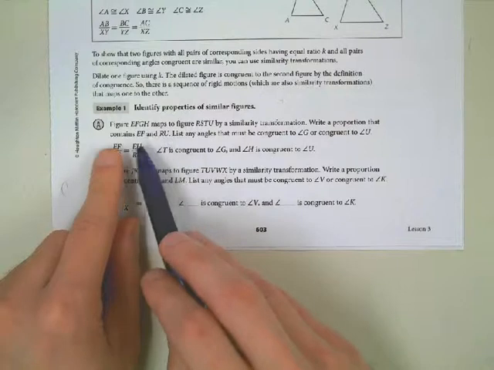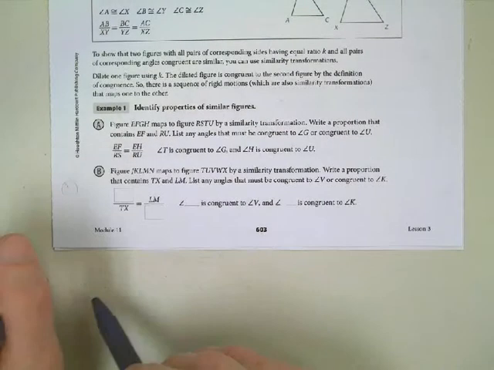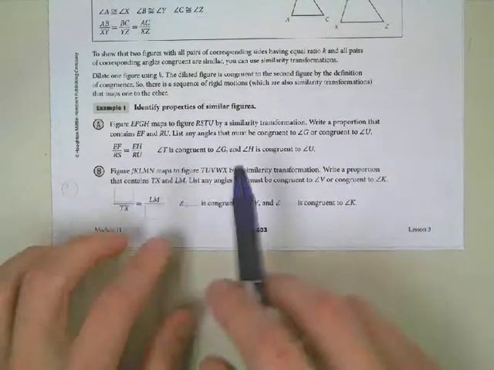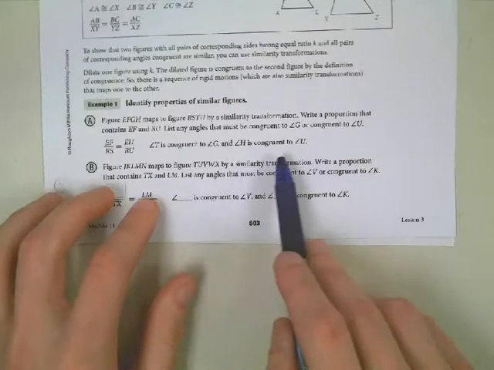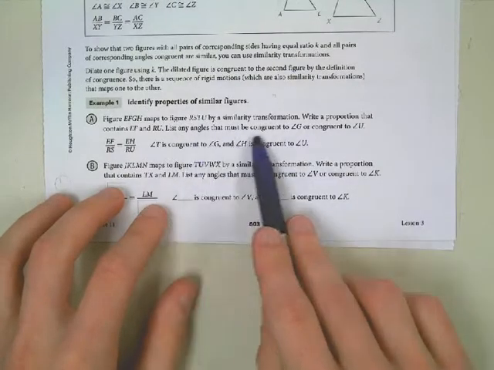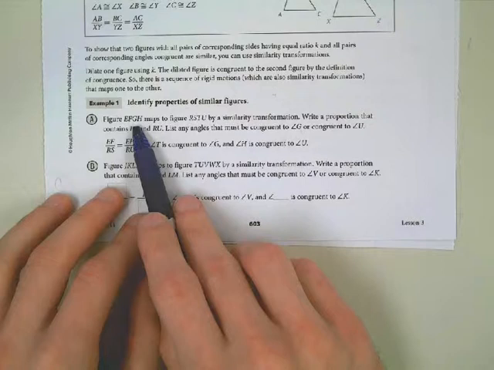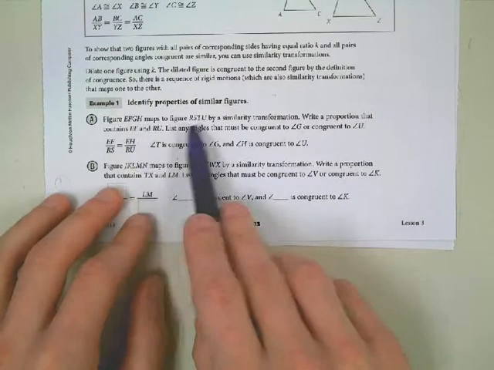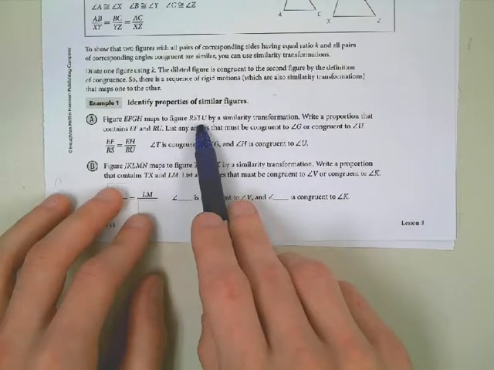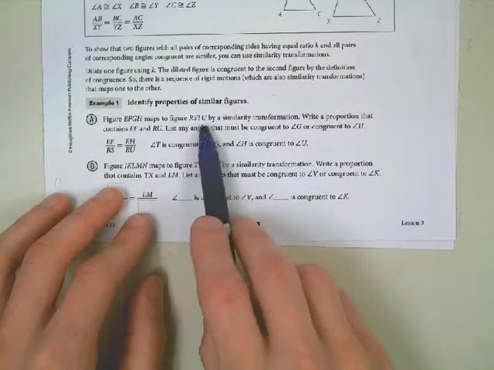So it says, list any angles that must be congruent to angle G. Well, here's angle G. That's the third letter, and so it's congruent to T. Okay? And then U is the fourth letter here, so it corresponds to H. And so they're congruent and they're congruent. All right, so let's actually do that one here for letter B.